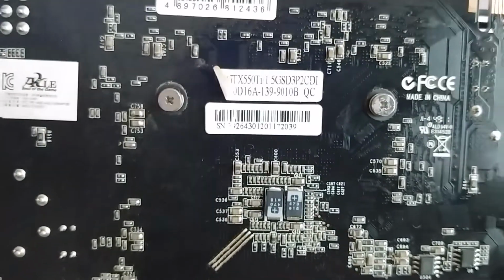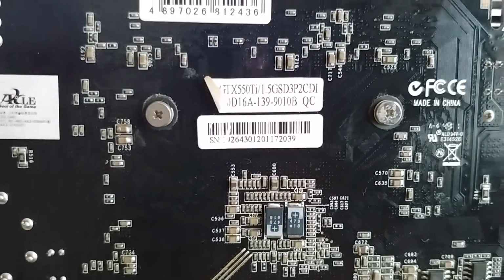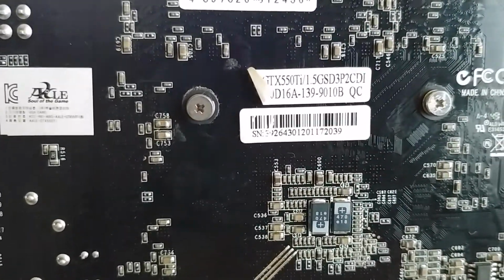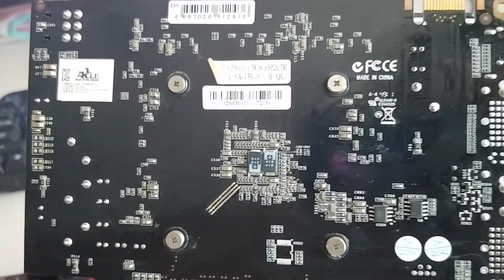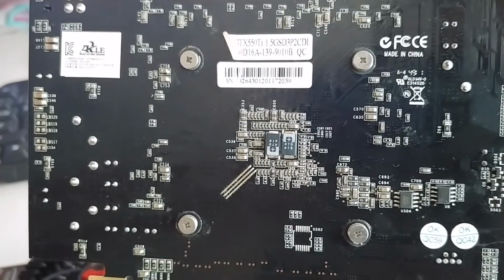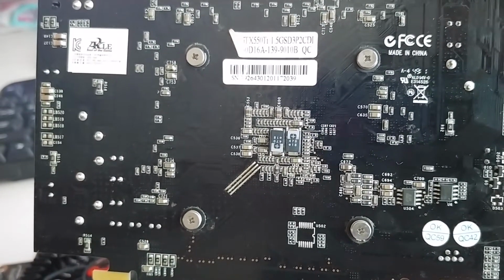As you can see, this is not here, but at least it tried. This is 192 memory interface bit.